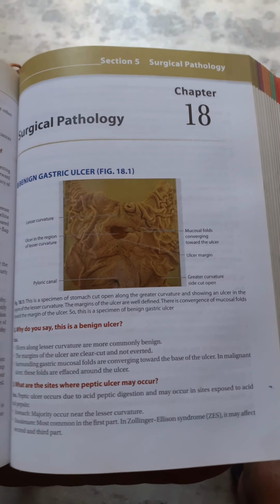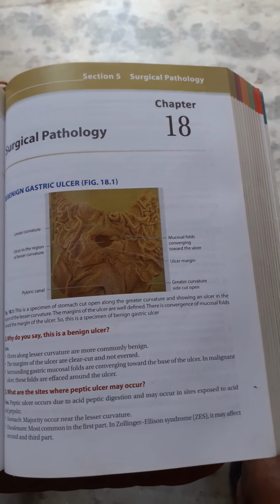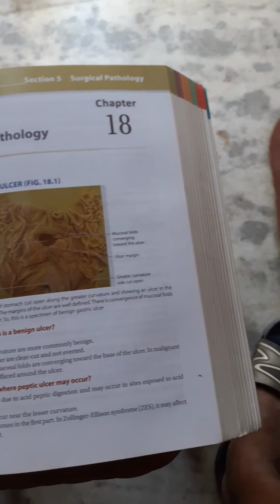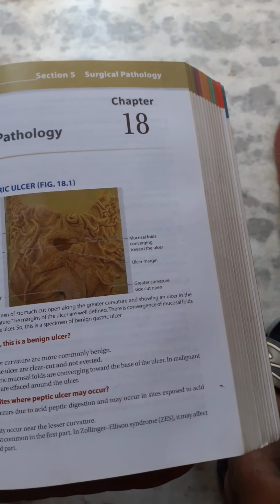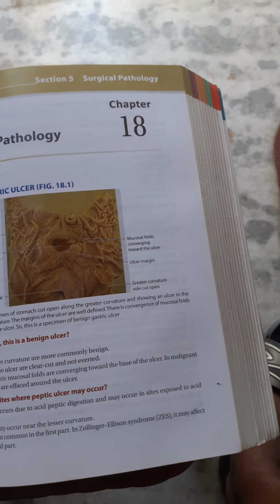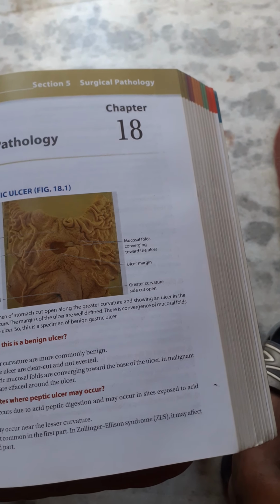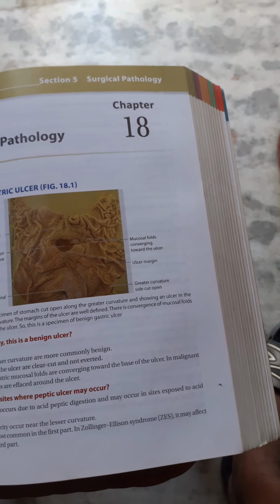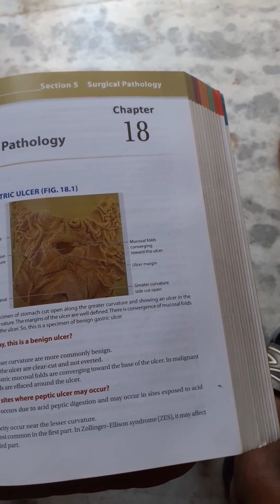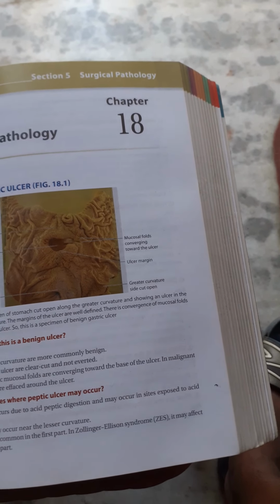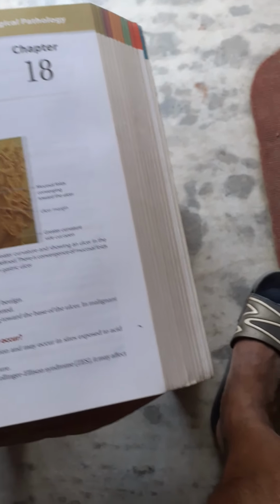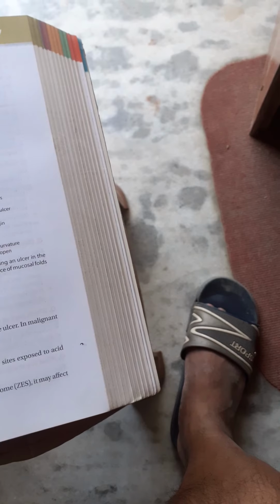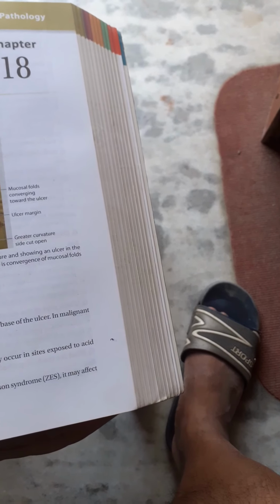What are the sites where peptic ulcers may occur? Peptic ulcers occur due to acid peptic digestion and may occur in sites exposed to acid and pepsin: stomach, majority occur near the lesser curvature; duodenum, most common in the first part, in Zollinger-Ellison syndrome it may affect the second and third part.